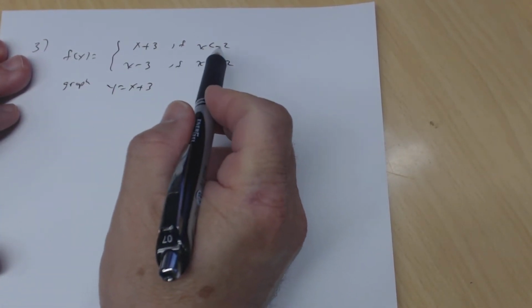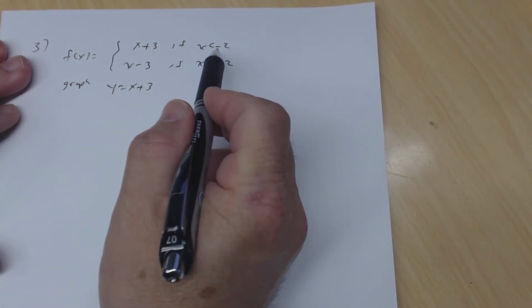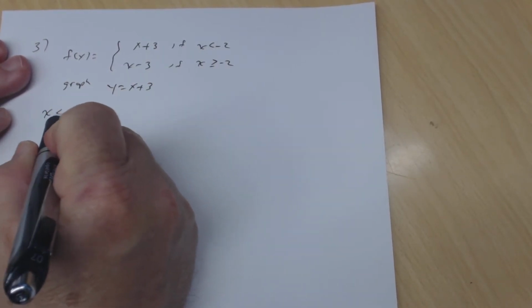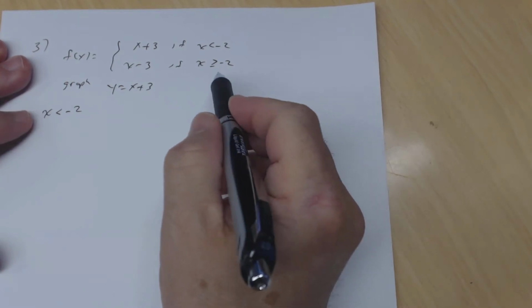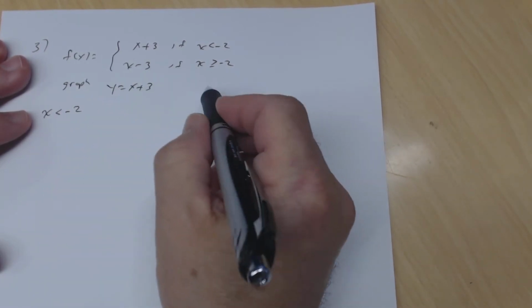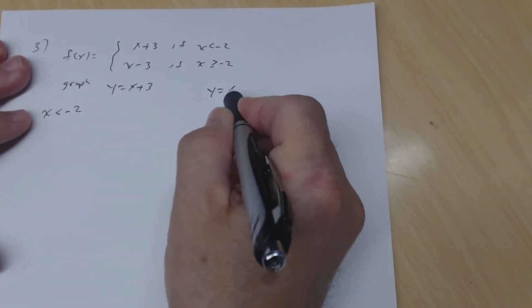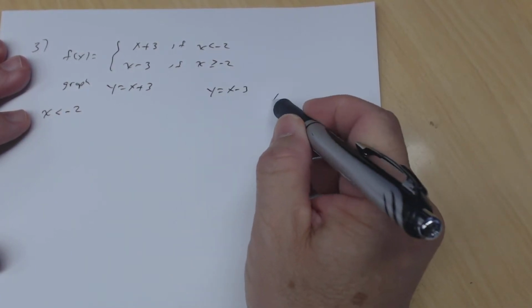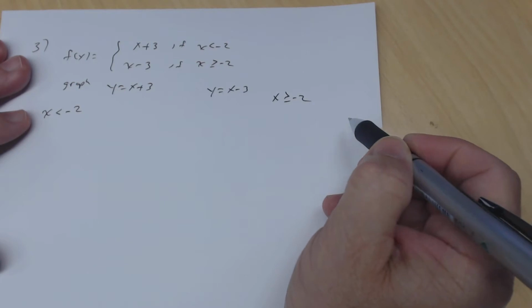But remember, your domain's restricted. So you can only graph the part that's less than or equal to -2, so keep that in mind. So x is less than -2. And then I'm going to graph the next one after this one. So I'm going to graph y equals x minus 3, but I'm going to use the domain that is bigger than or equal to -2.